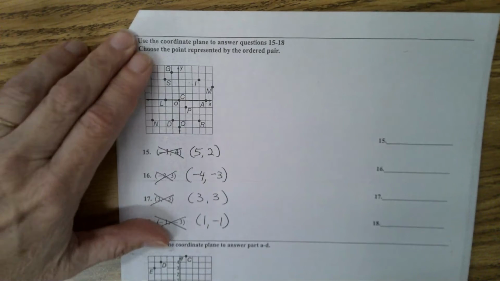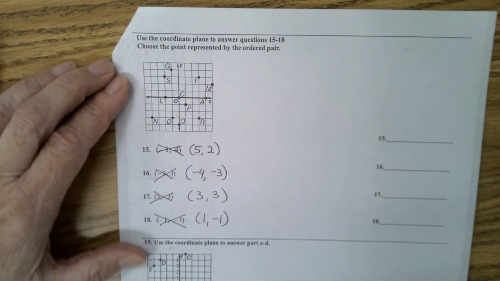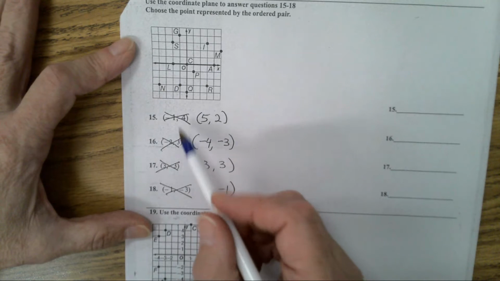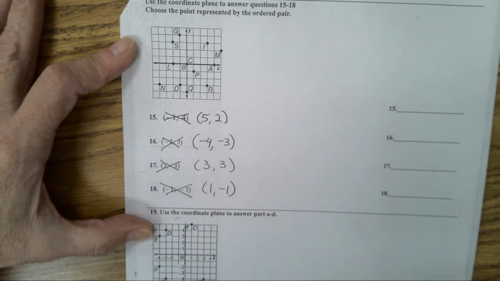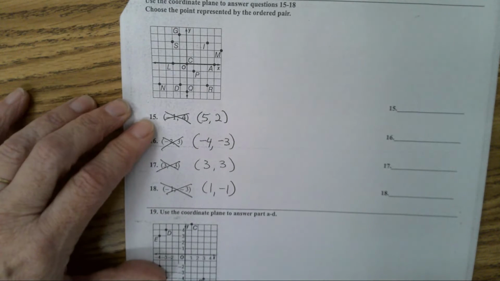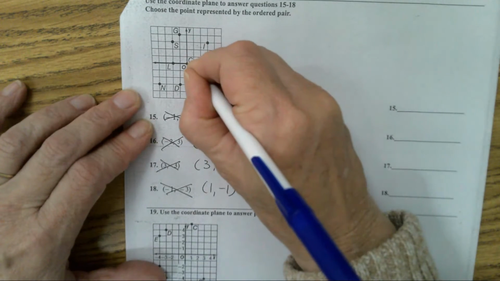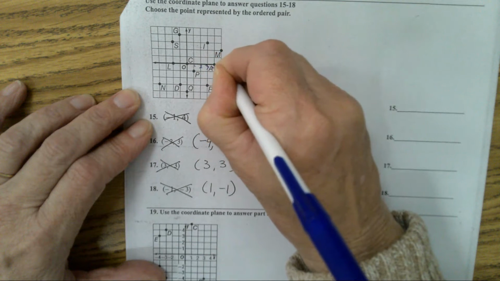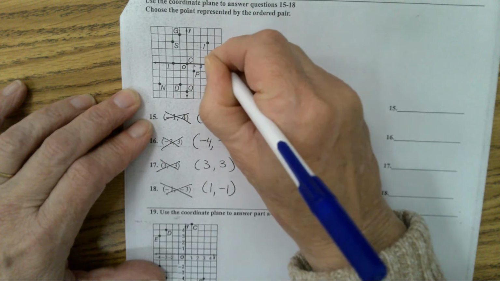Use the coordinate plane to answer questions 15 to 18. Kids, all I did was take your last week's worksheet, and I just put X's and put new points on there. I'm sorry I was lazy, but that's what I did. For number 15, what point is (5, 2) located on? Well, that's 1, 2, 3, 4, 5, up 2, it is point M.